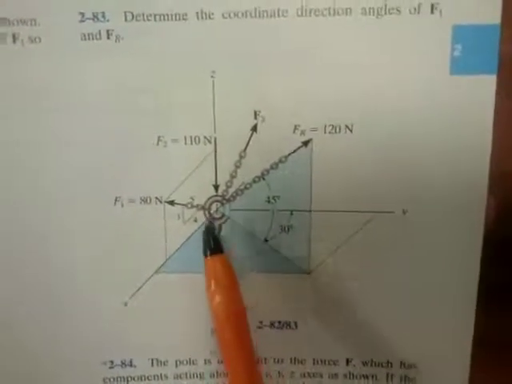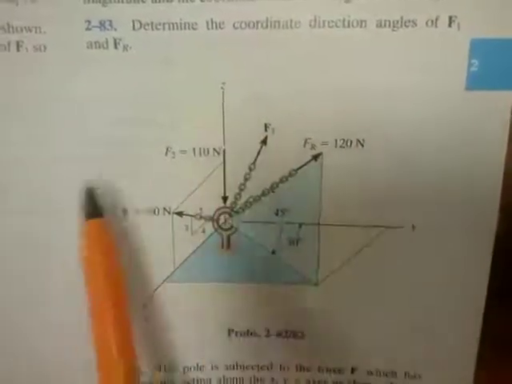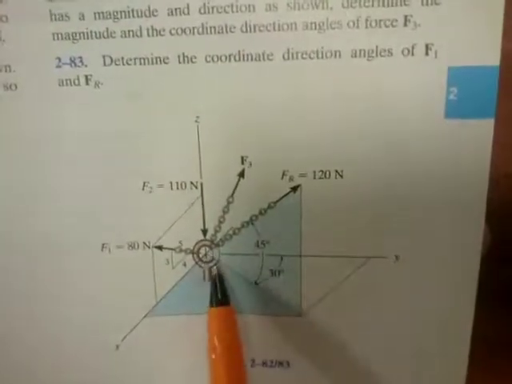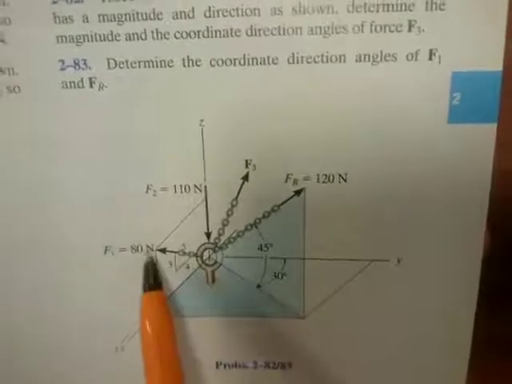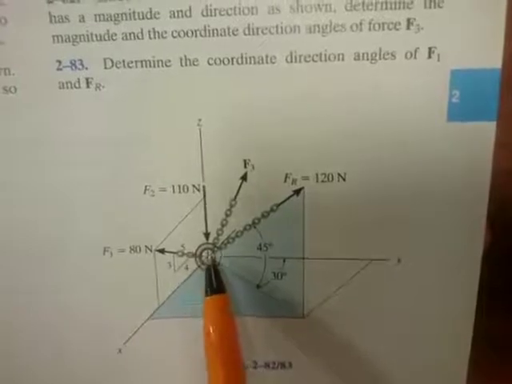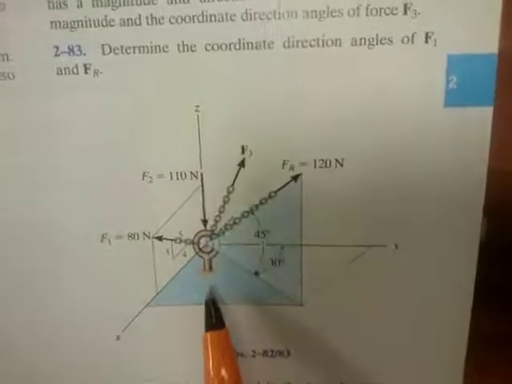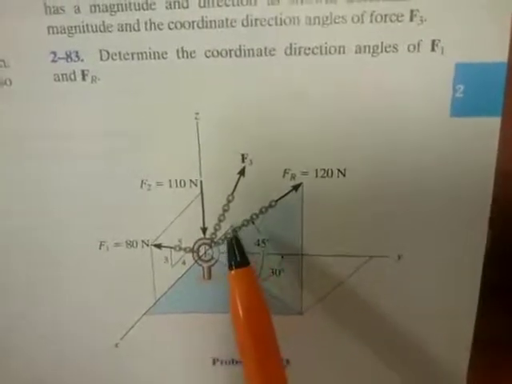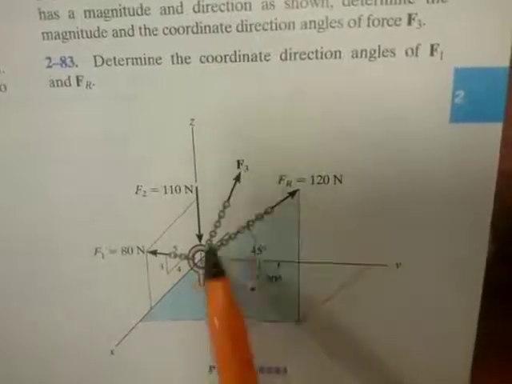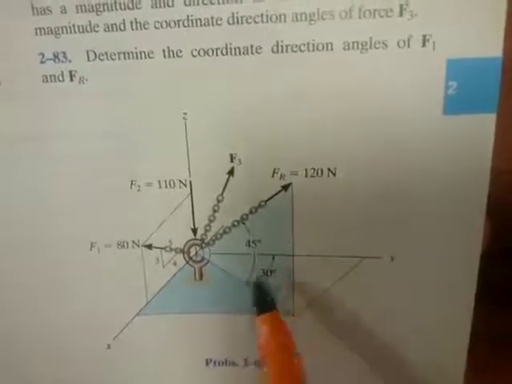Again, remember, positive x-axis in this direction, positive y, positive z. It says three forces act on the ring. Here we have a ring and we've got three forces. We have F1, equal to 80 Newton, acting there. We'll get into more details later. F2 is 110 Newton, down in the negative z direction. Then we've got F3, which is unknown. We don't have any information regarding F3. And then they give us the resultant force. They give us the magnitude and then these angles here.